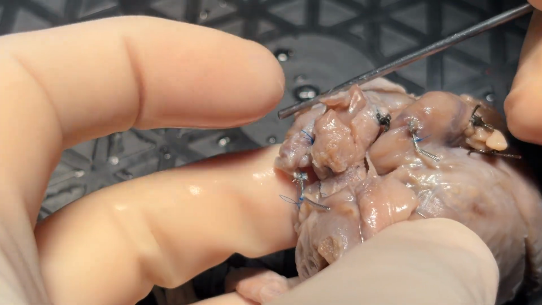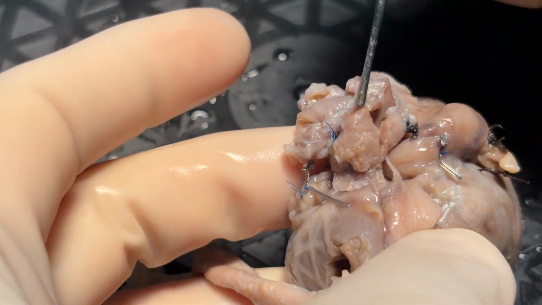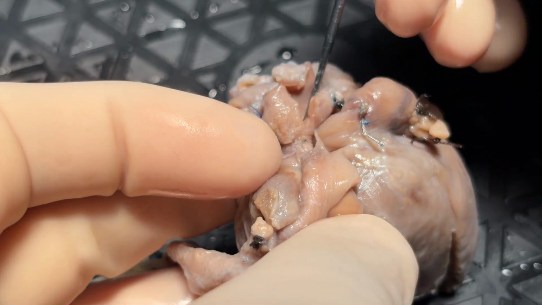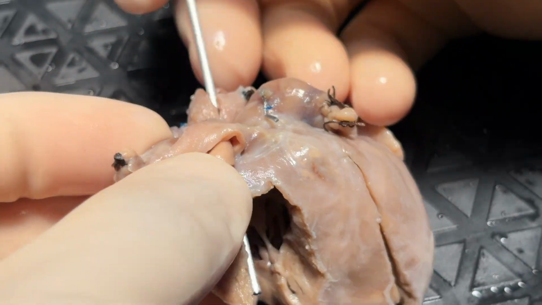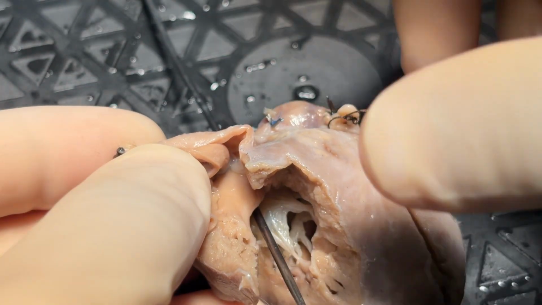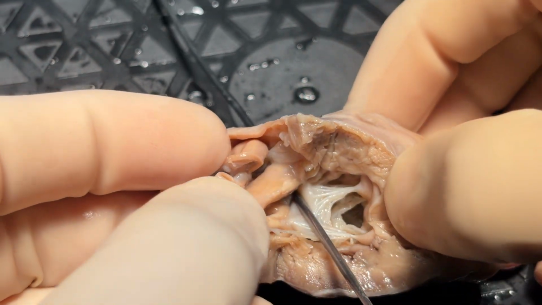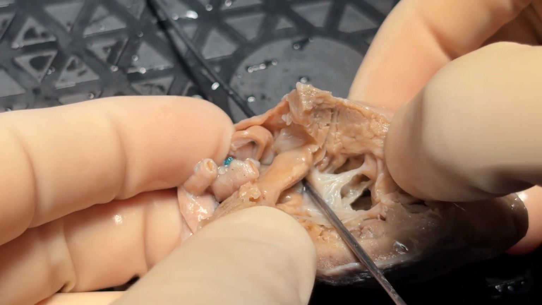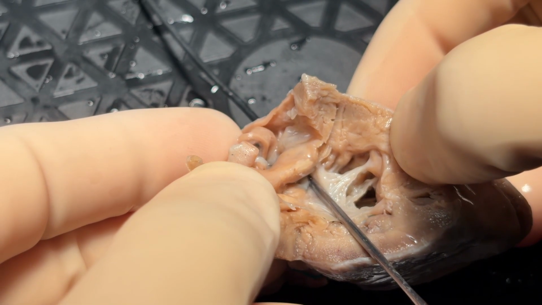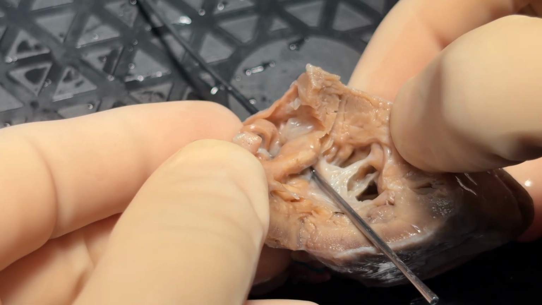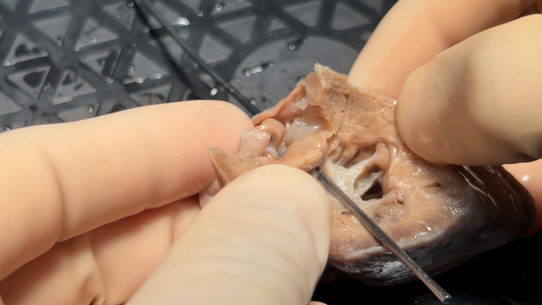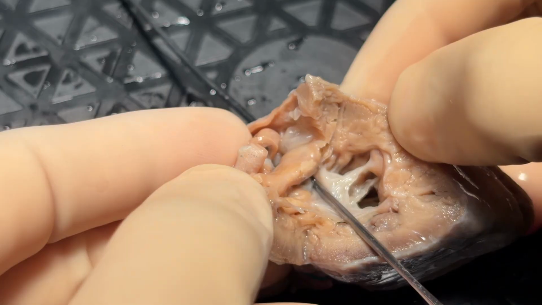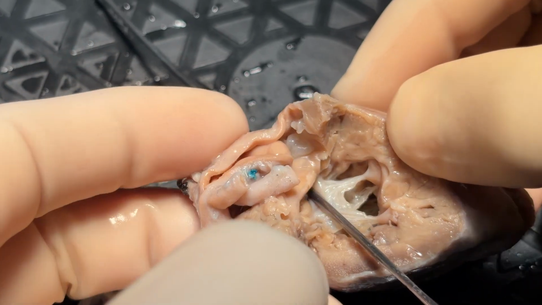And we can see the branch pulmonary arteries. Here's one, and then here's the other. If we put our probe down this, once again, we see how blood flow got out of what appears to be a fairly stenotic outflow tract to the pulmonary trunk. And once again, entirely arising from the morphologic right ventricle.